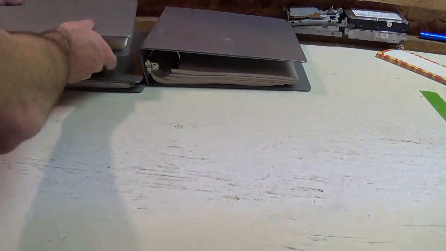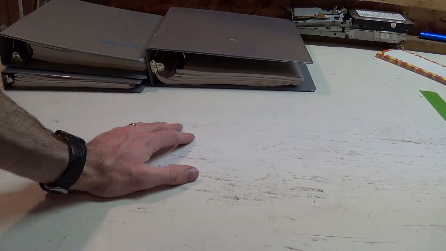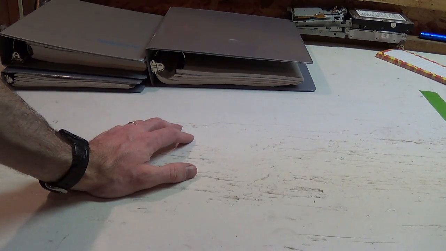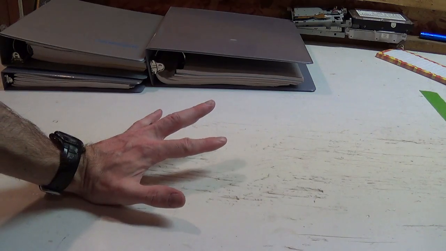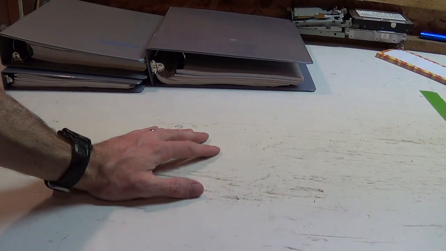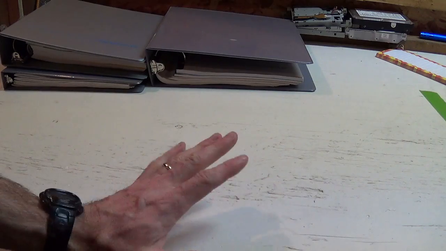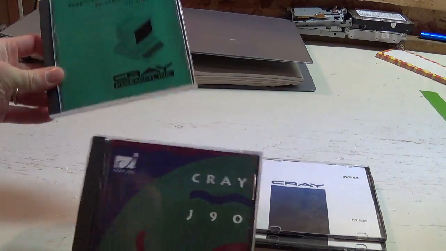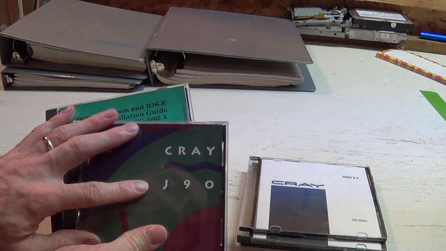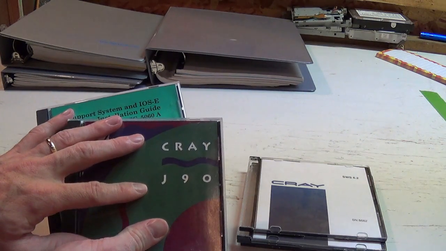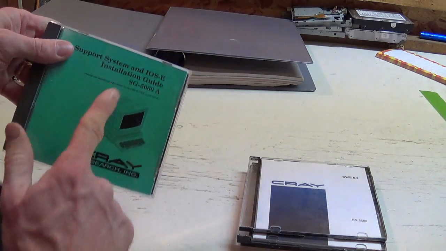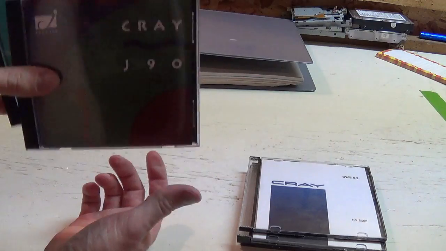So I have manuals. I'm supposed to get a proper hardware manual in the coming weeks, which is fantastic. That is going to be huge. Although I don't actually know what's inside it, but I have high hopes. I have media. This is the SWS software for installing the SWS and I believe some of the IOS-V software. So that is really handy.